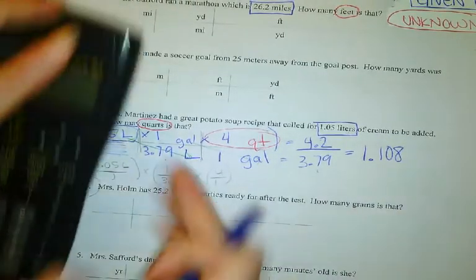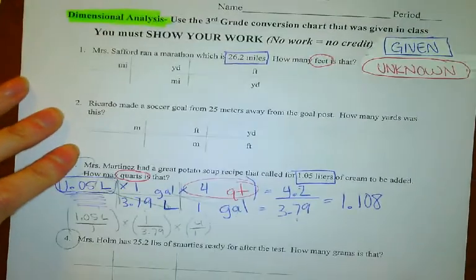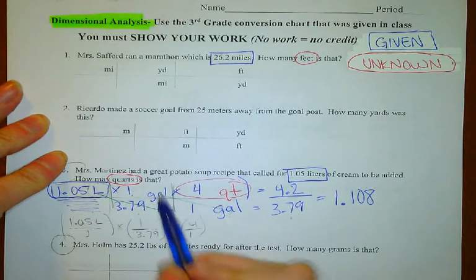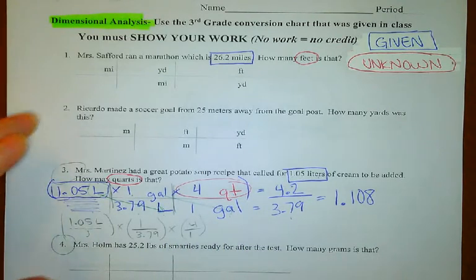Now, ladies and gentlemen, the name of the game for dimensional analysis is units. Units are everything. So if we want to look at what unit my answer should be, and this is another way to check our work. Remember, if I say you have $10 and I'm going to triple that, now you have $30, but then I'm going to divide it by 3. Then you're back down to 10. Multiplying and dividing by the same number cancels it out.